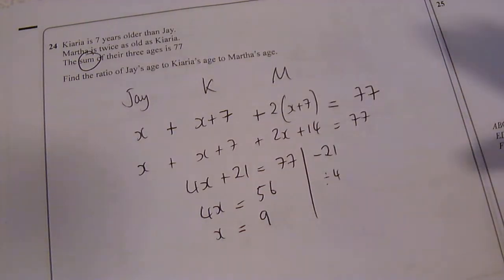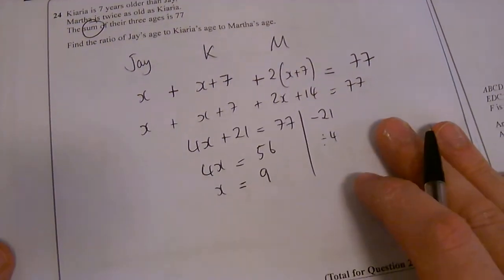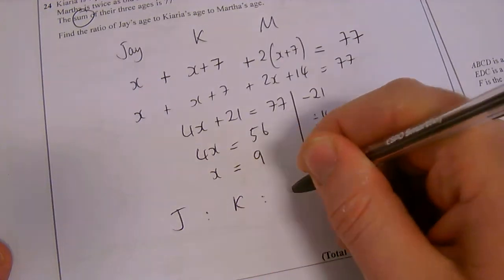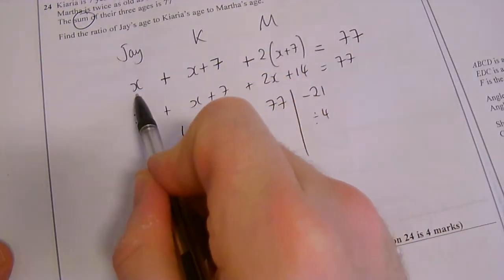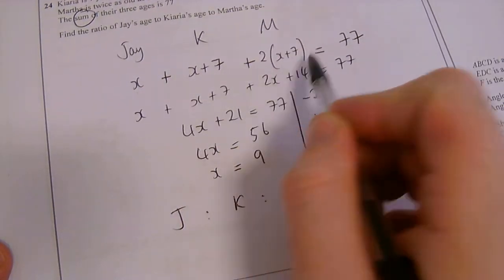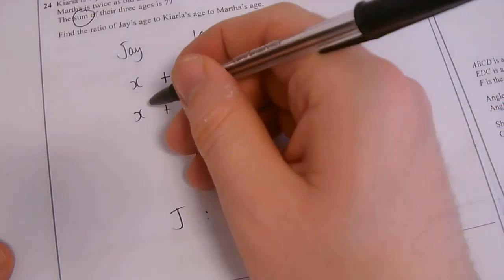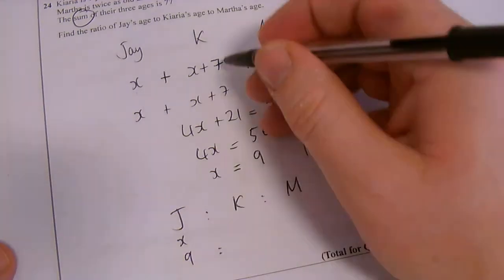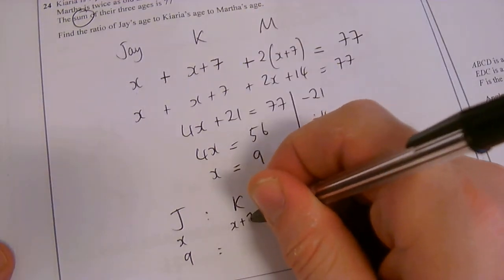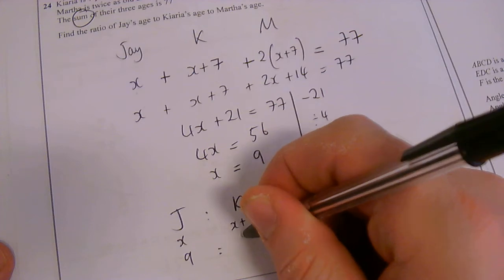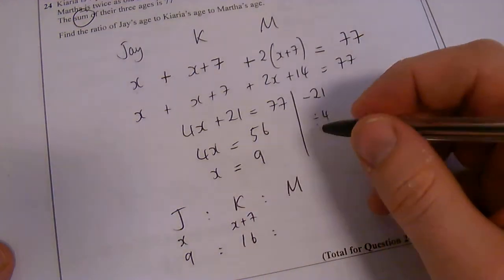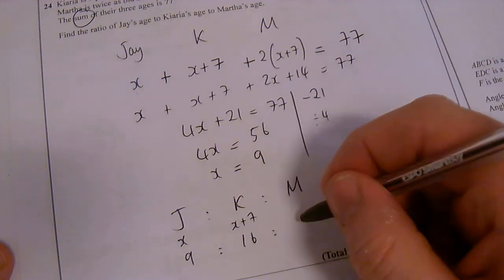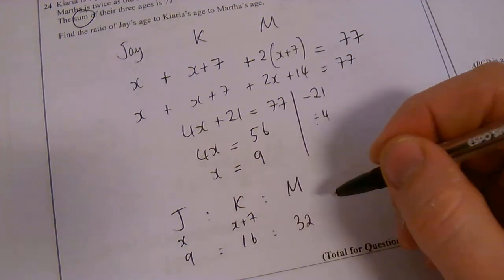Okay, so you might have to take your time to do that bit, but there we go. So what I know now for these people is I know the algebraic expression that I made up for them. J was X, so he's just 9 years old. Chiaria was X add 7, so 9 add 7 is 16. And Martha was double that, so she was 32.